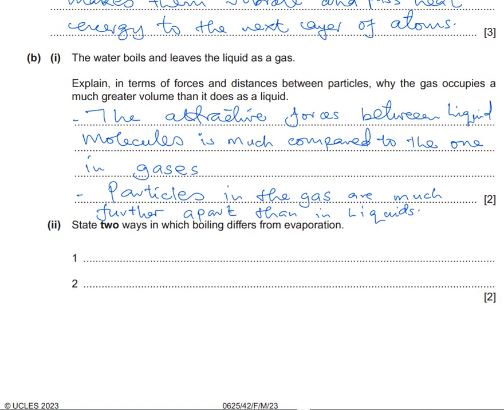Let's go to Roman numeral 2 of part B. State two ways in which boiling differs from evaporation.